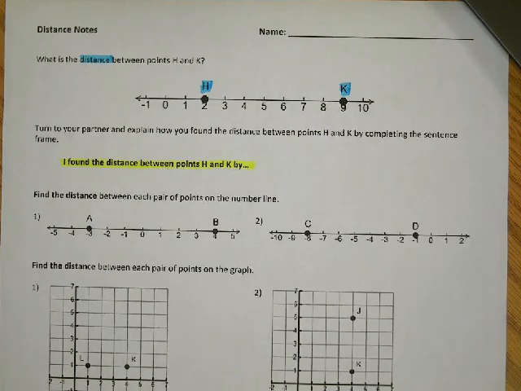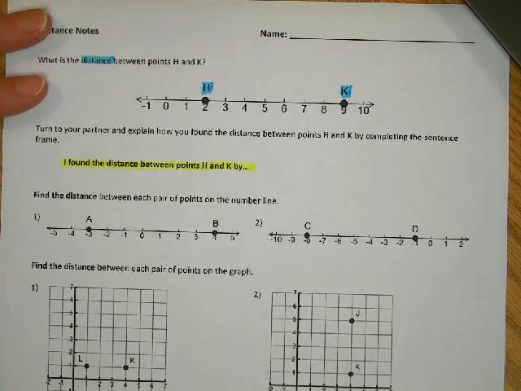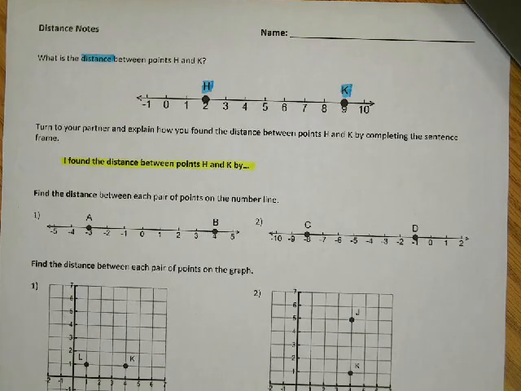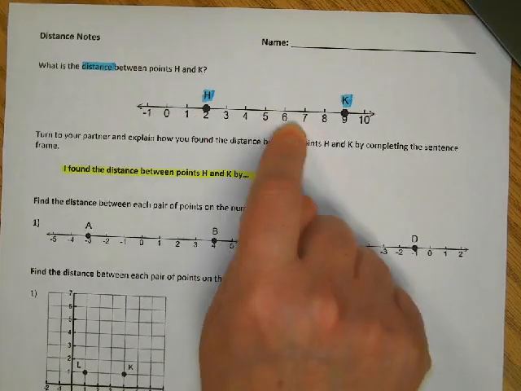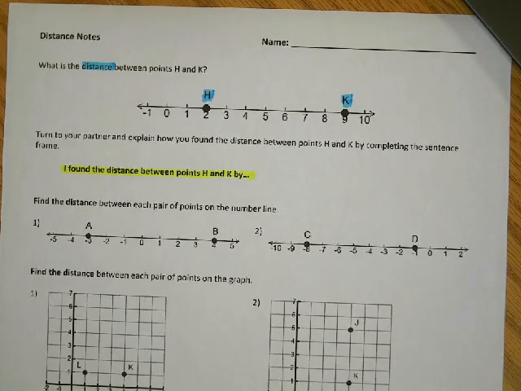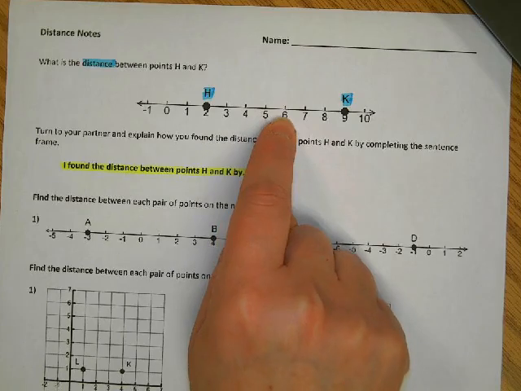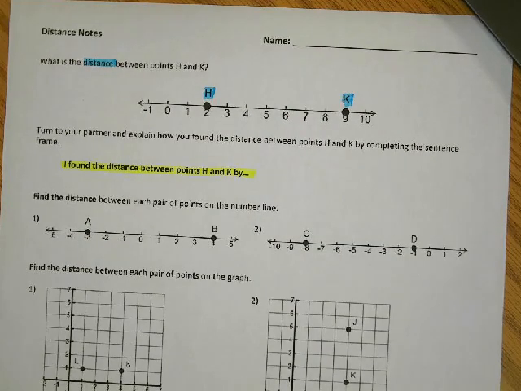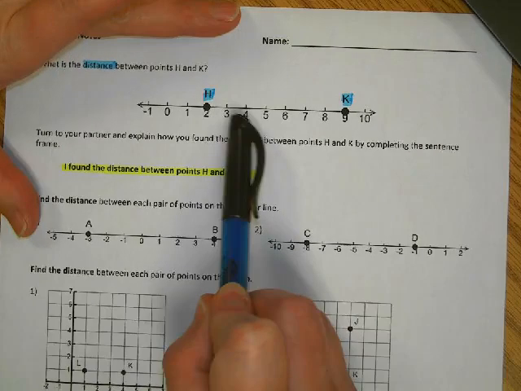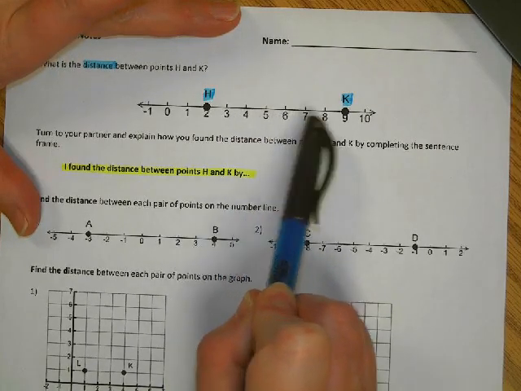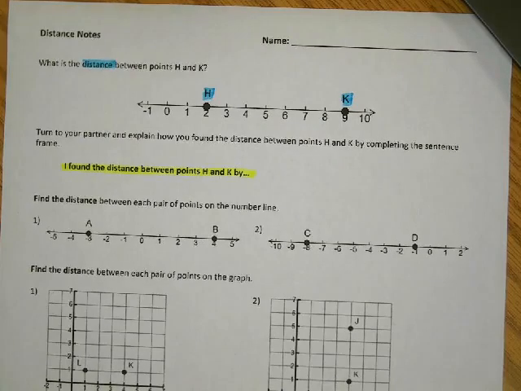Okay. So, Marion, how did you find the distance? What did you do? You counted, right? Good. So, Dulce, what did you get when you counted? 6. So you counted 1, 2, 3, 4, 5, 6. So you counted the spaces in between? Yeah. Tick marks in between.